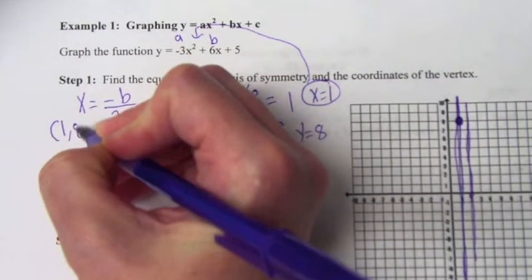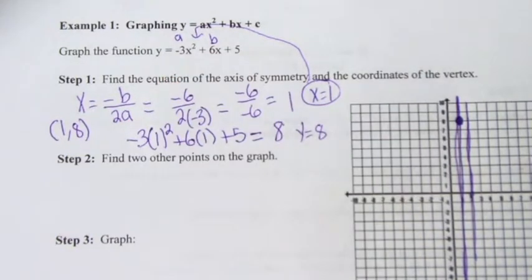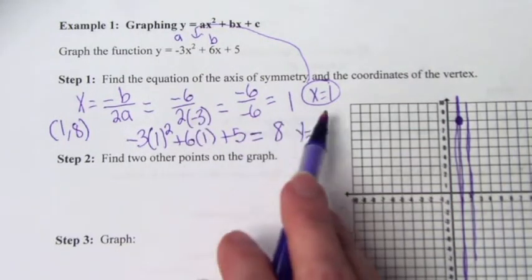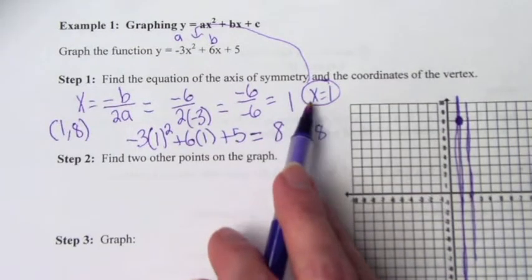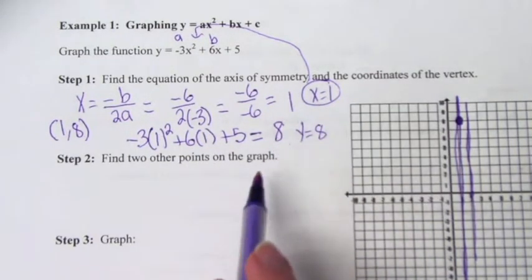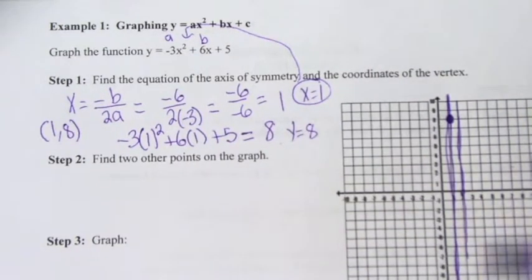Do you want us to draw the vertical line on the 1 on the x? Yeah, you want to draw that vertical line, yes. Draw your vertical line on x equals 1. This is where your vertex is. We took what we got for the axis of symmetry, plugged 1 into the equation, came out with 8. That 8 is our y value. That tells us up and down where the vertex is.